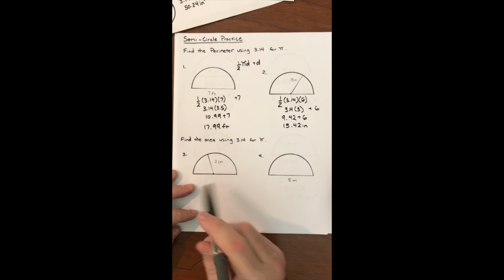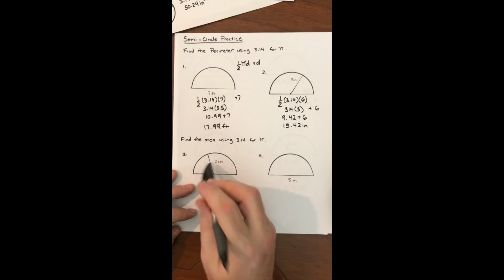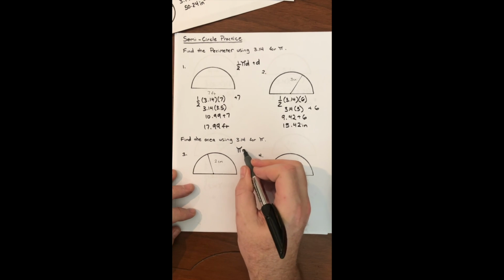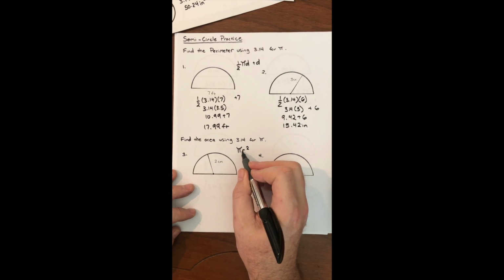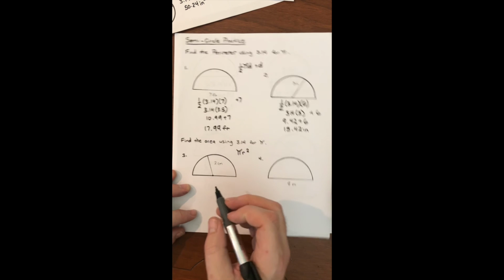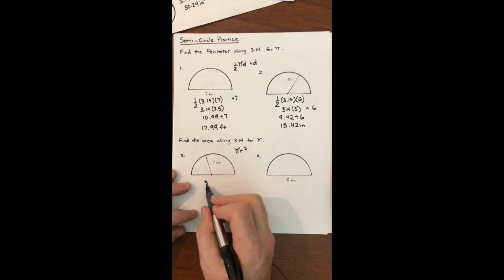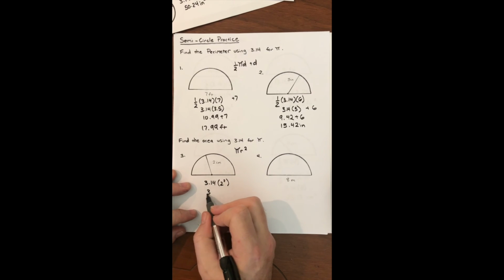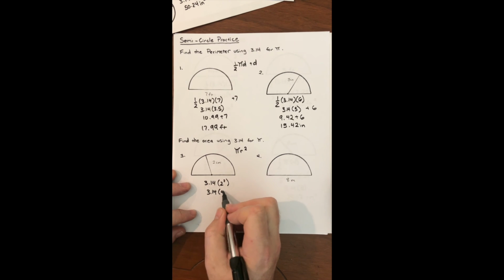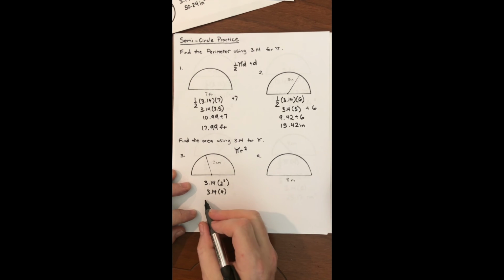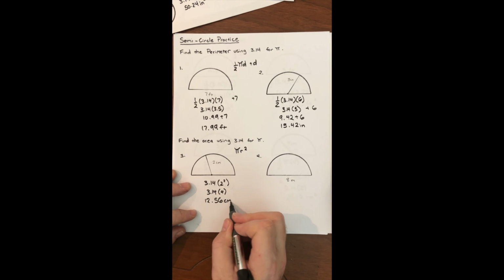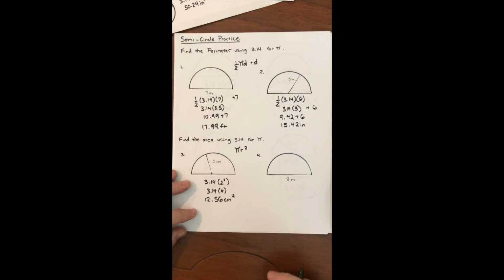So here we go, last 2, and then you're done. Yay. We've got the area of a semicircle. Remember, area is pi times radius squared. I'm doing the number times itself. So I have pi, which is 3.14, times the radius of 2. I'm going to square it. 2 squared is 4. 4 times 3.14 is going to be 12.56 centimeters squared. Right?